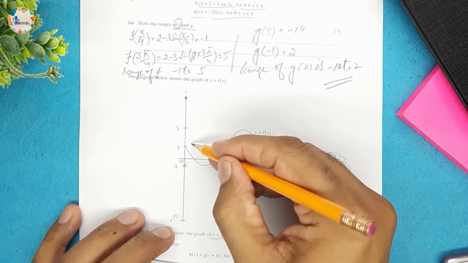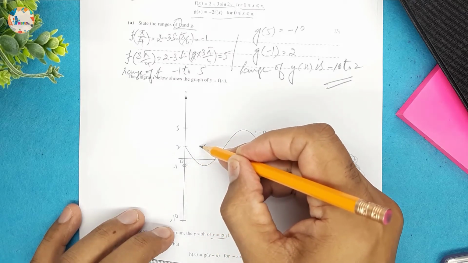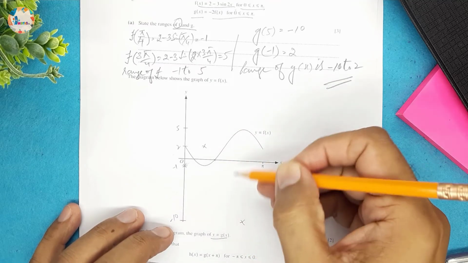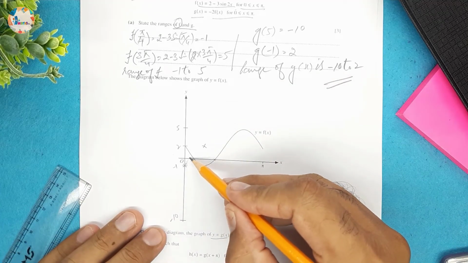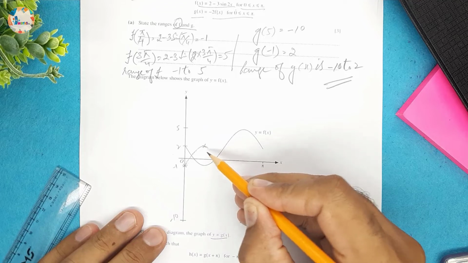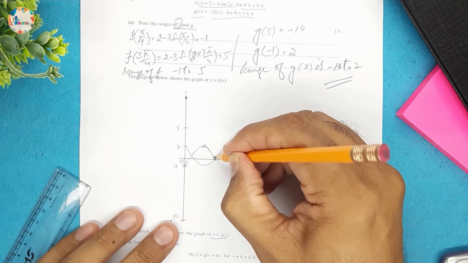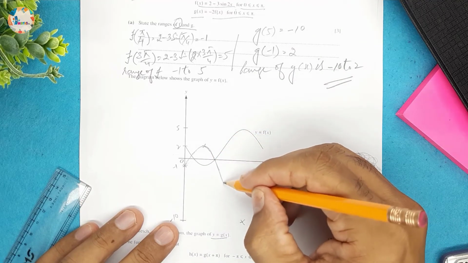And now we have to sketch this graph. Basically from here we'll have to sketch like this one. If we try to sketch this roughly like this, hopefully we'll be able to draw it.